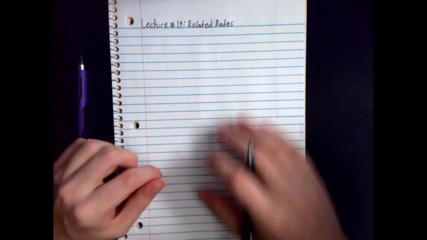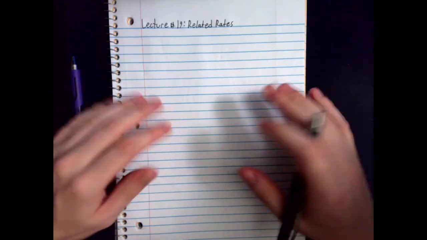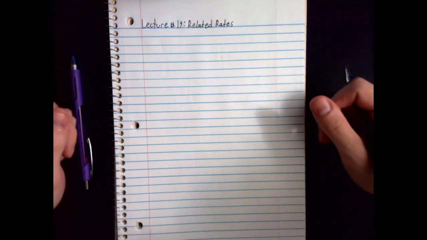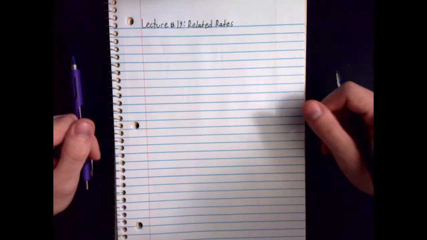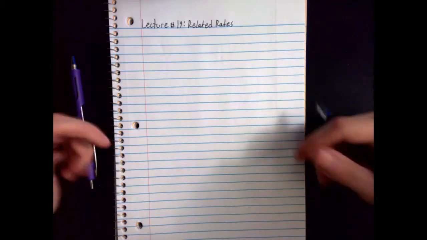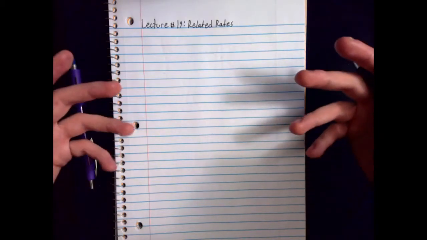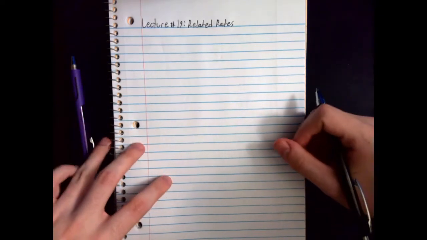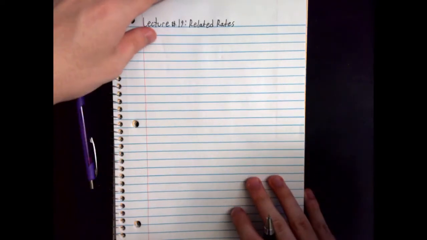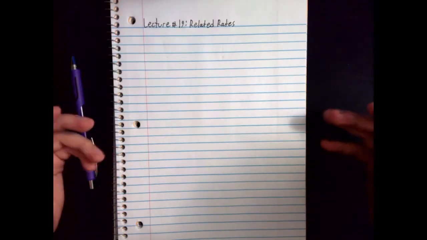In today's lecture, we are going to begin our trek through the various applications of the derivative. Up to this point, we've spent a lot of time focusing on how to compute the derivative and how to interpret what the derivative means. And now what we want to do is actually start applying the derivative to problems that might arise in the actual world.